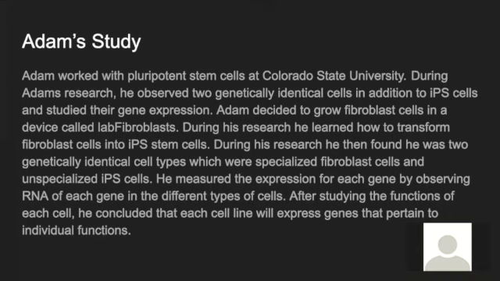For Adam's study, he worked with pluripotent stem cells at Colorado State University. During his research, he observed two genetically identical cells in addition to iPS cells and studied their gene expression. He decided to grow fibroblast cells in a device called lab fibroblasts. They're easy to grow, that's why he worked with them. During his research, he learned how to transform fibroblast cells into iPS stem cells. He then found two genetically identical cell types, which were specialized fibroblast cells and unspecialized iPS cells.